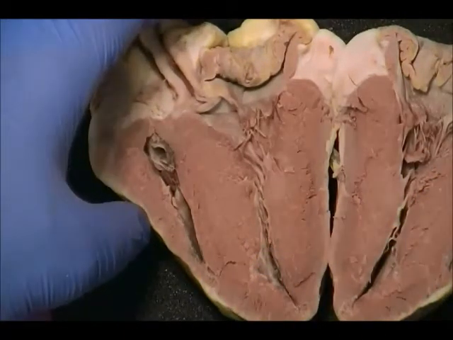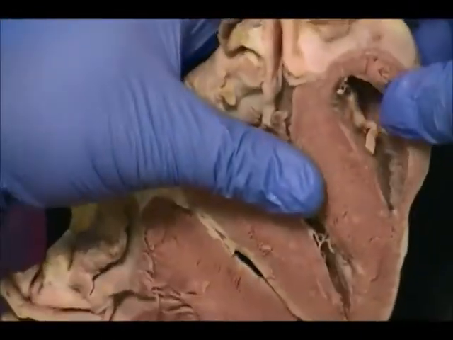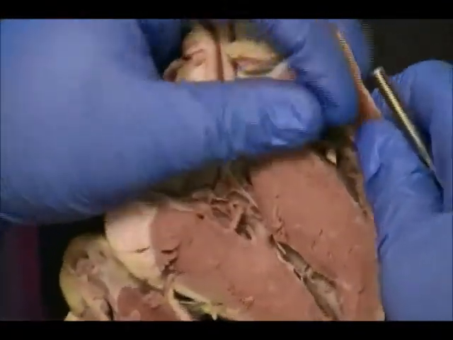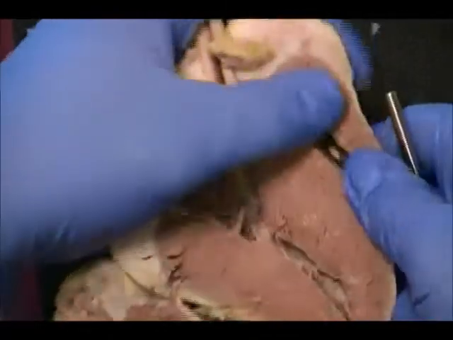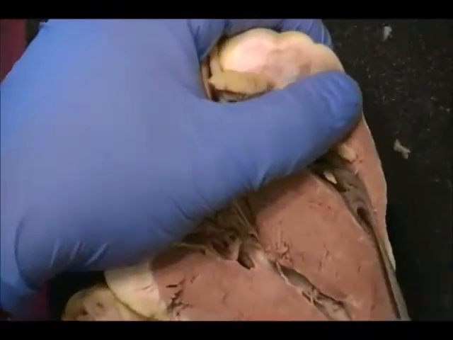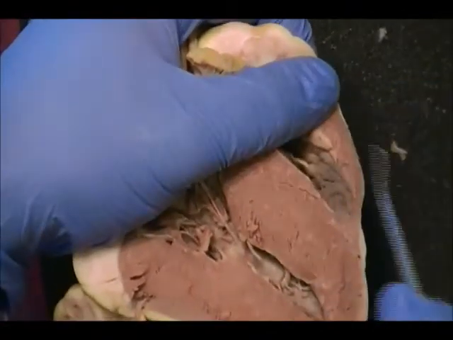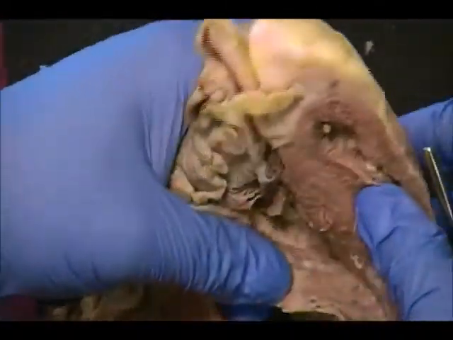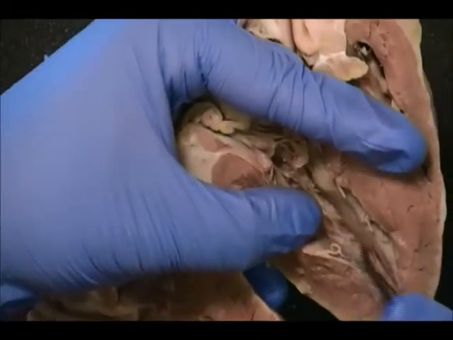The trabeculae carneae, I would say, in here, you can see the trabeculae carneae in here. This would be the trabeculae carneae inside the ventricles, like here, the trabeculae carneae.